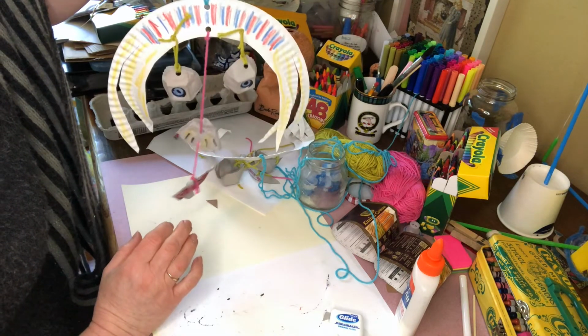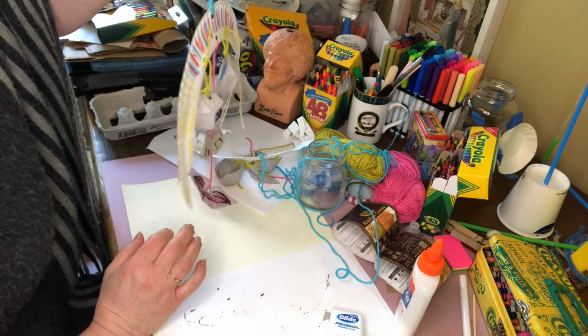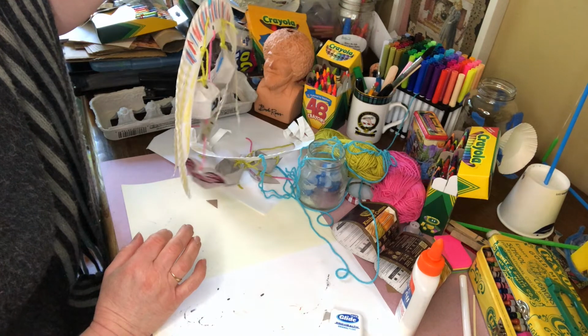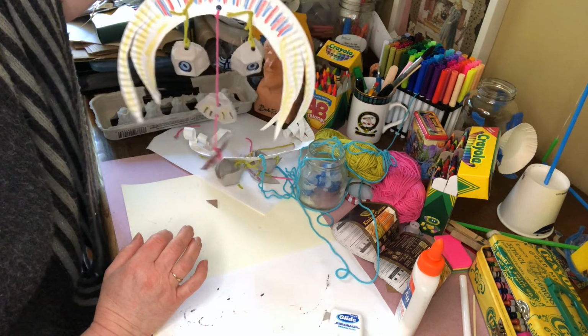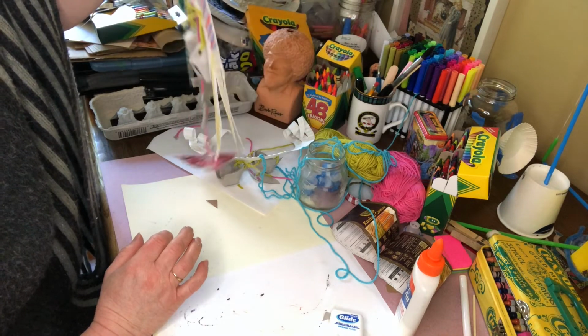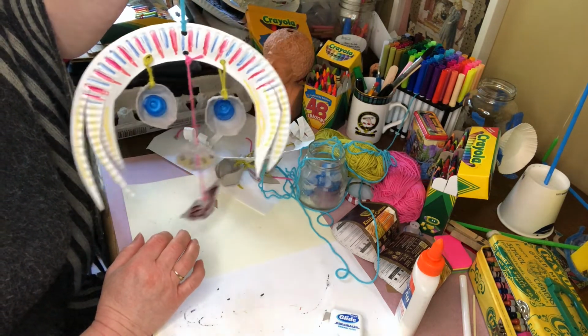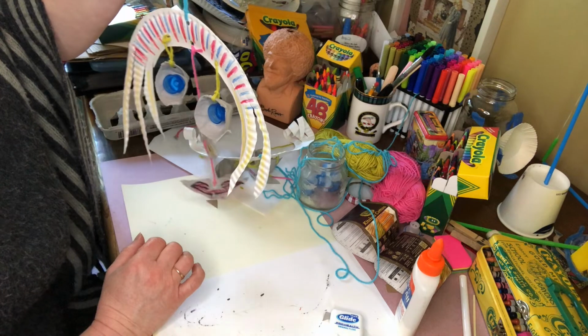So again, I'll be very much looking forward to the pictures you're going to send me, the different types of mobiles that you're going to be making. You can add a theme and you can do it any number of ways, or if you just want to try it like mine where it's just the face, that's fine too.